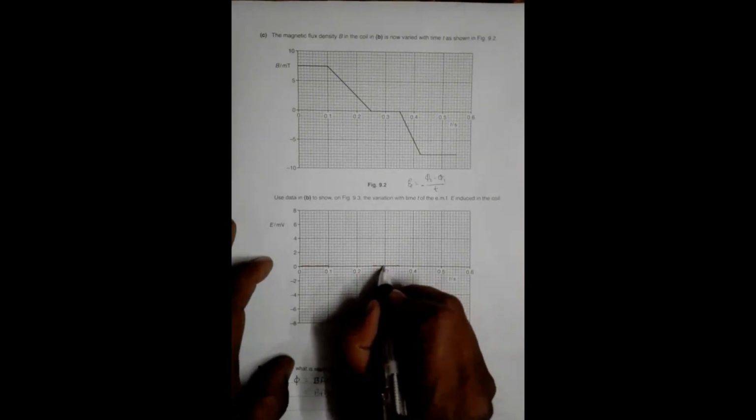From here to here E should be 0. Again from here to here E should be 0, because B is constant here. Again from here, somewhere down here, E should be 0, and somewhere here. From here again E should be 0, till this point E should be 0.